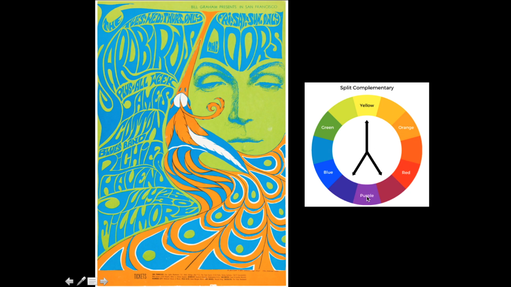So if you took purple, looked at its opposite, yellow, and then did colors on either side of that, that's a split complementary, and that's what this artist used. And notice that the artist also included white and black, and then a secondary color, the blue, which kind of complements both the green and the orange in this split complementary piece.